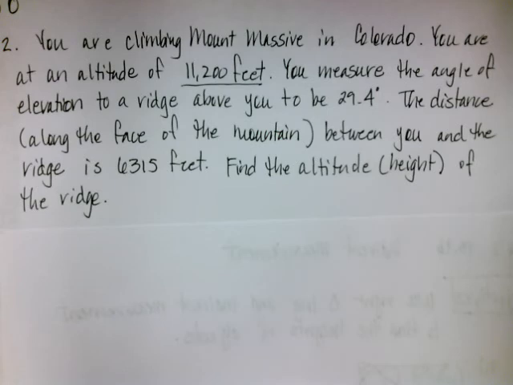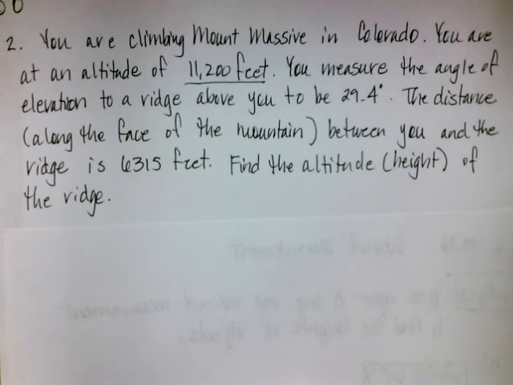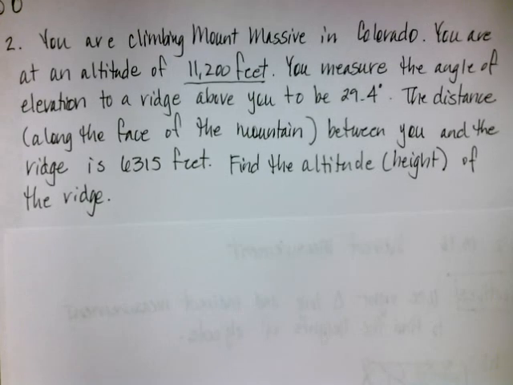So you're going to get to draw your diagram on this one and then solve the problem. And I would just give you a hint as you check your math. The peaks in Colorado tend to be very tall.